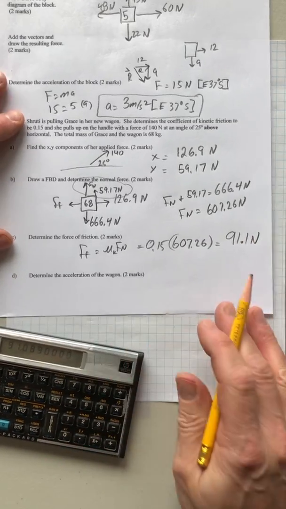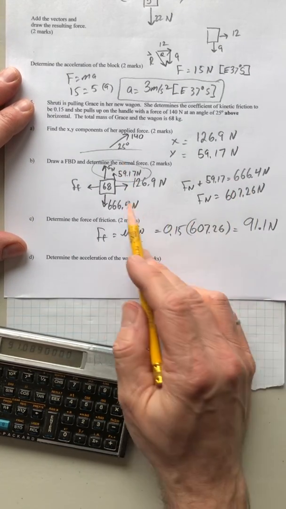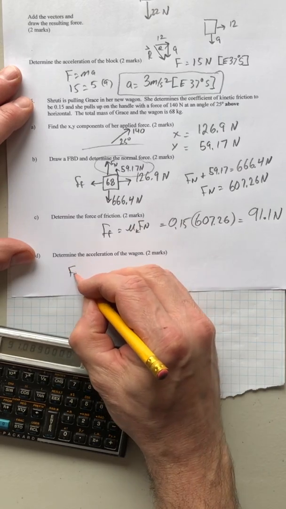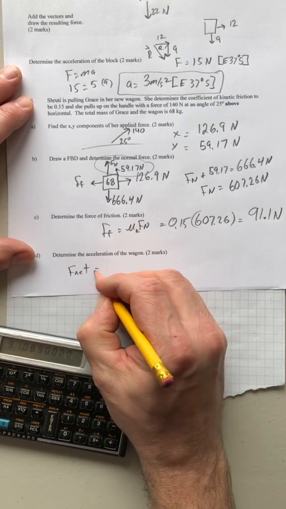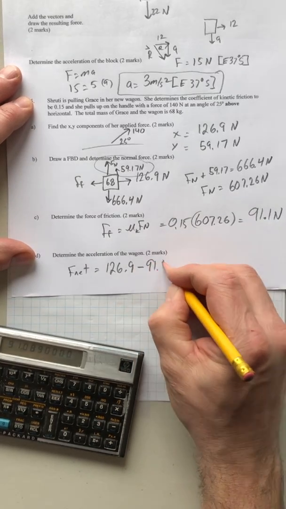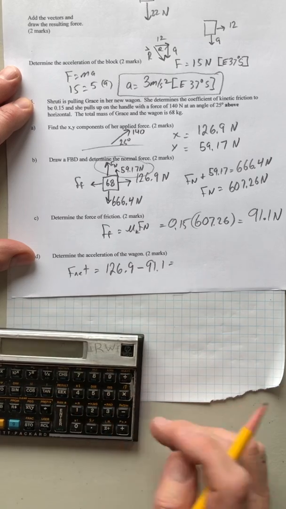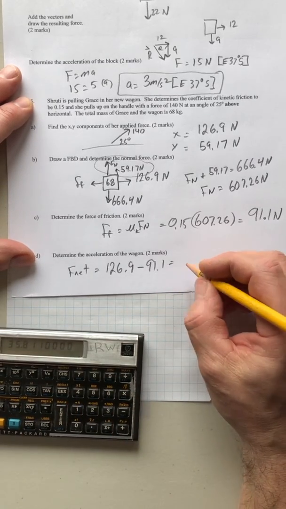And now we gotta find the acceleration, so we need to find the net force, but up and down canceled, we made sure of that. So the only thing here is there's a tug of war between the forward force minus our friction force. And we get 35.8.